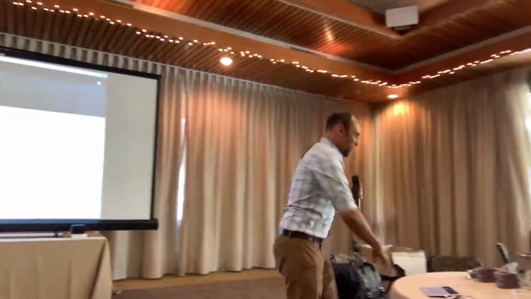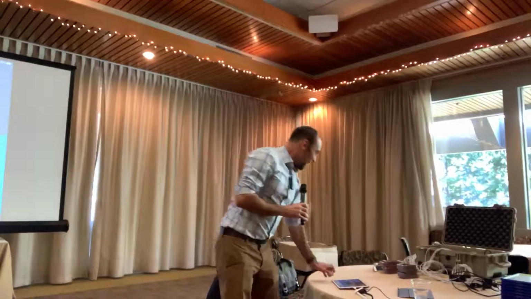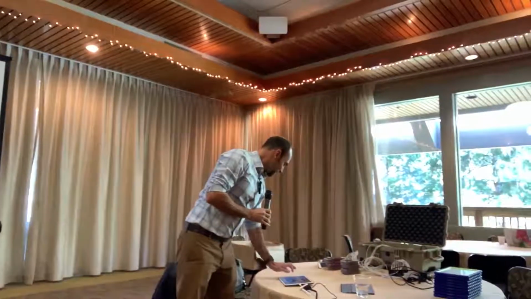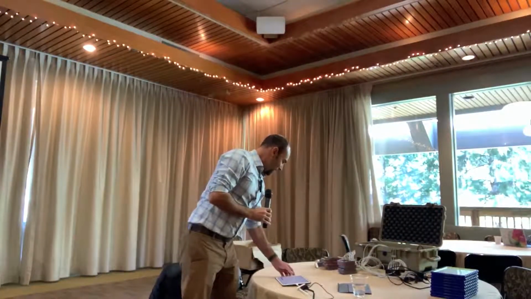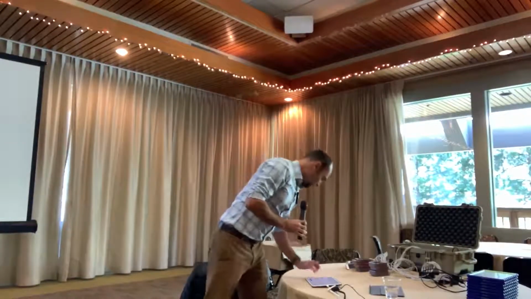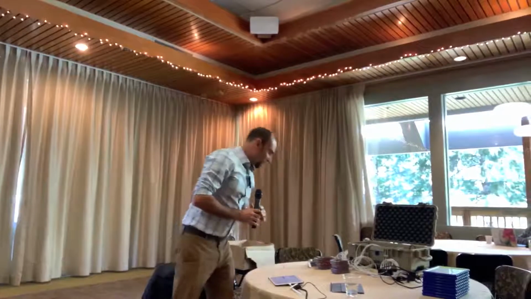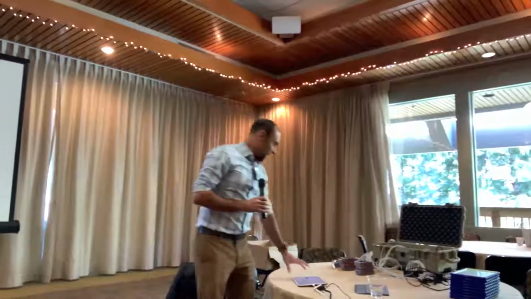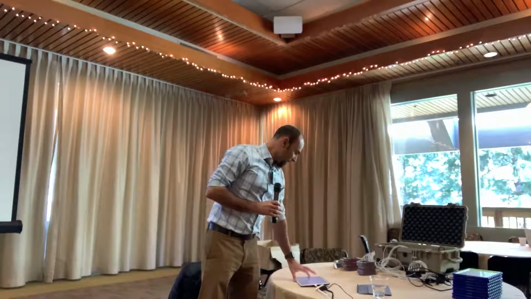We all have to get on the same Wi-Fi network. I'm getting ahead of myself. Everyone go to your Wi-Fi settings, and you should find Google Expeditions as a Wi-Fi network. And when you find it, just connect to Google Expeditions.